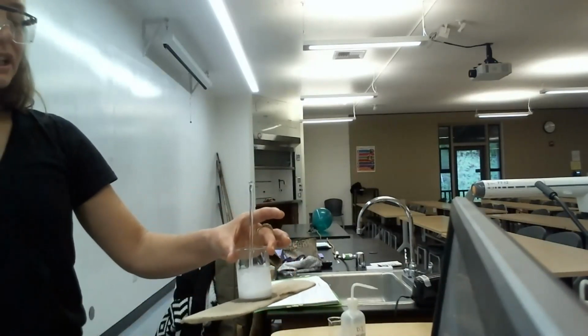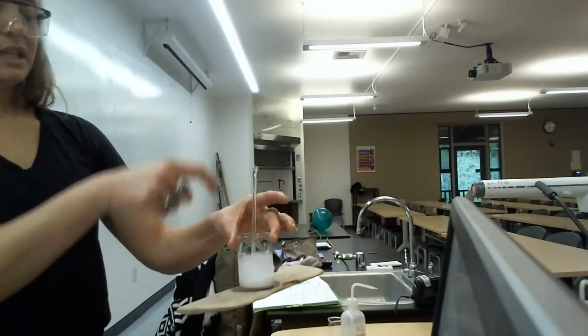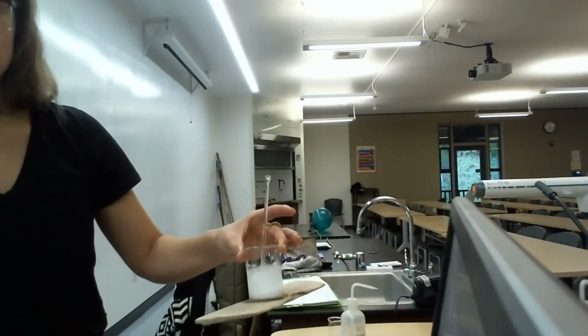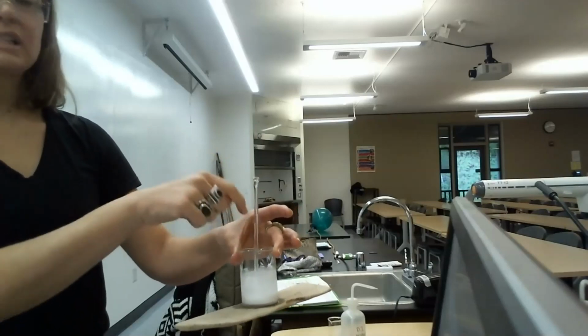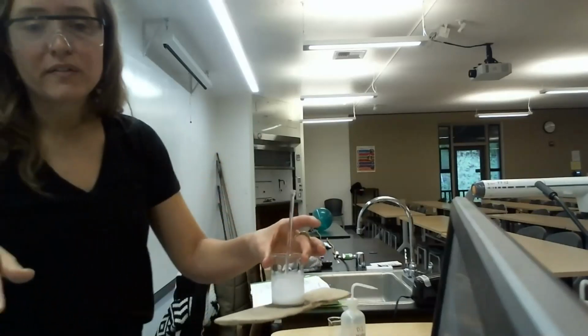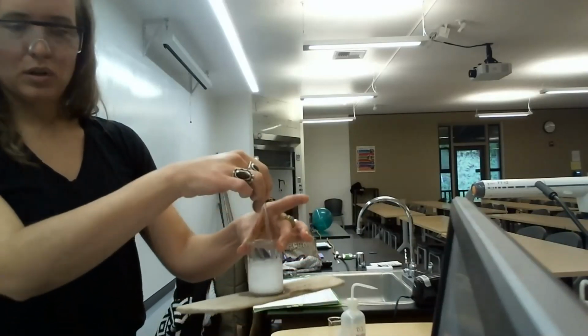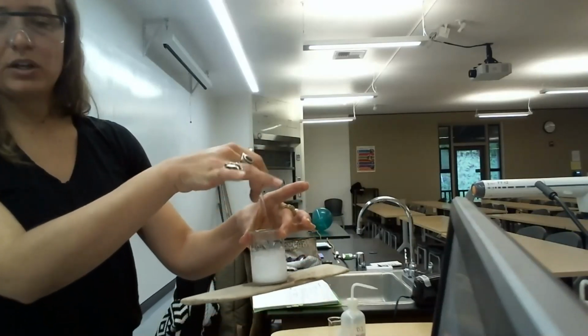So let's define the system as the contents that I just stirred together. We're in chemistry, so we're defining the system as the chemical reaction. So the chemicals are reacting inside this beaker here.